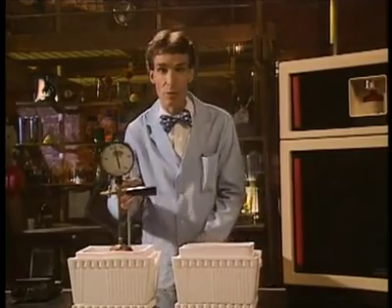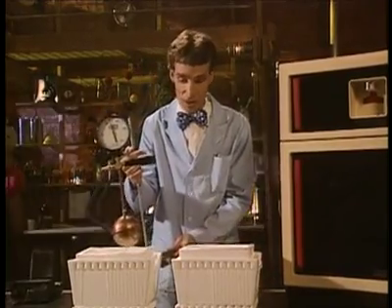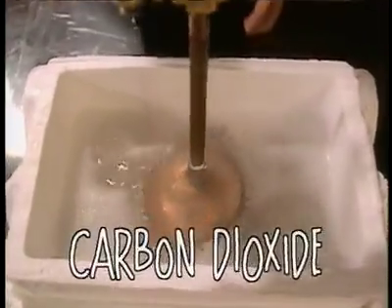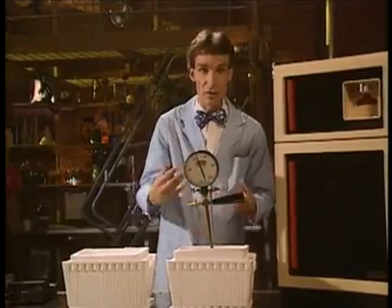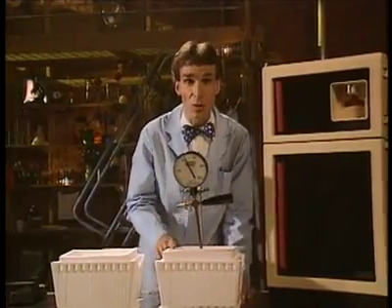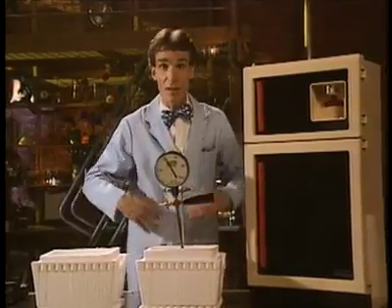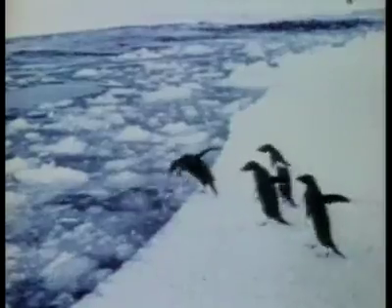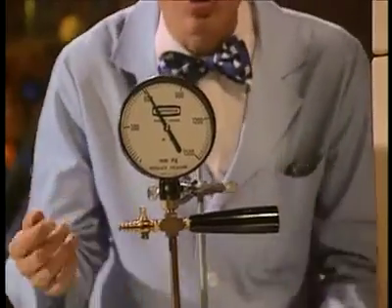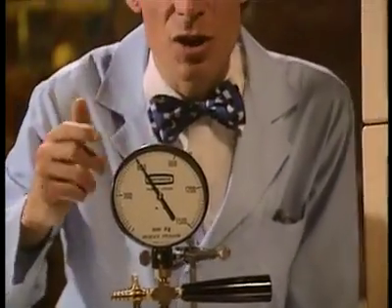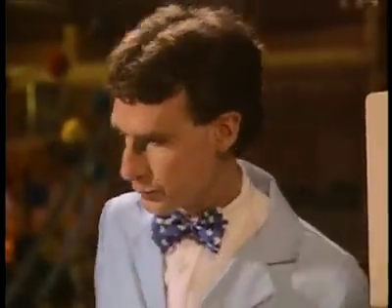Now in here we have dry ice. That's solid carbon dioxide mixed with a little alcohol, so it's still a liquid. Now this is colder than it is anywhere on Earth. This is colder than it is in Antarctica. It's colder than the South Pole. You see the molecules slow down and the gauge reads a lower number. Think of it this way.